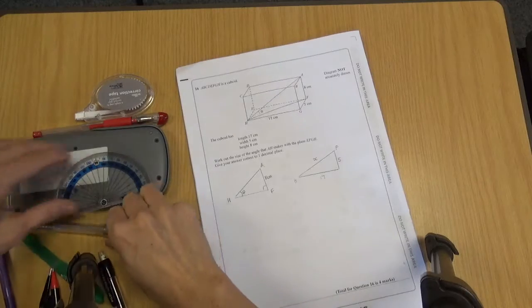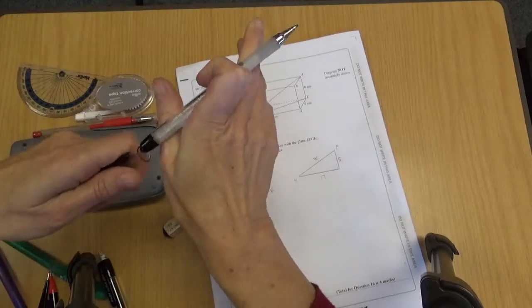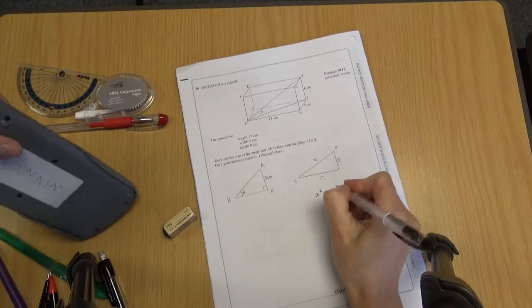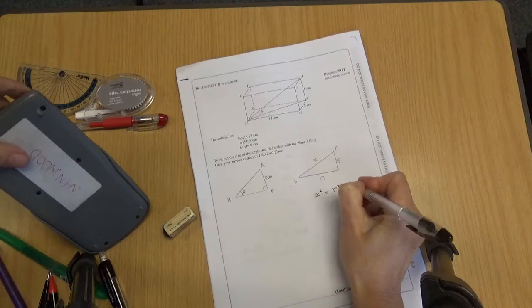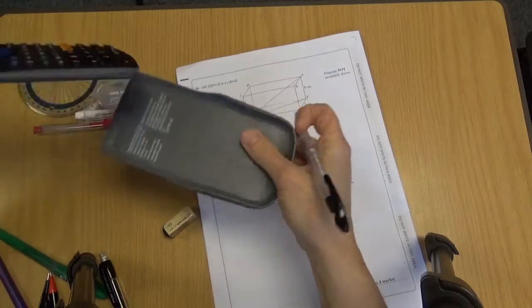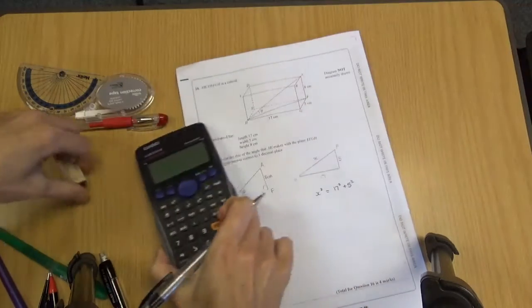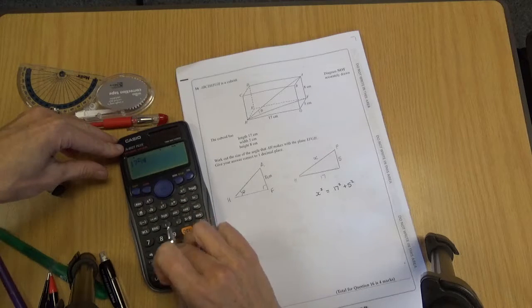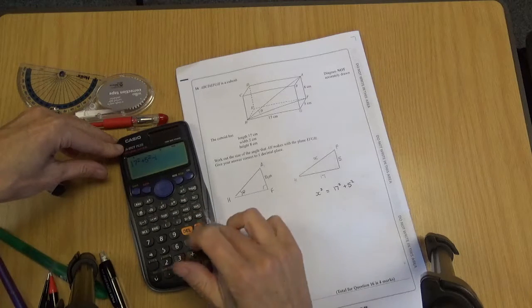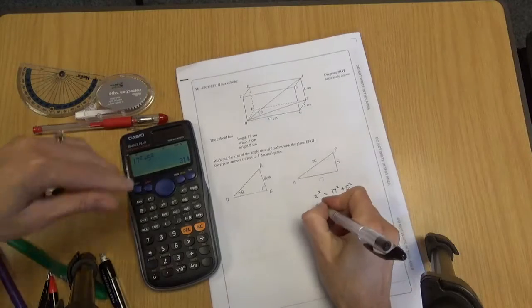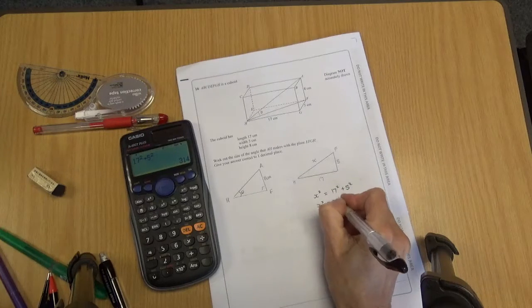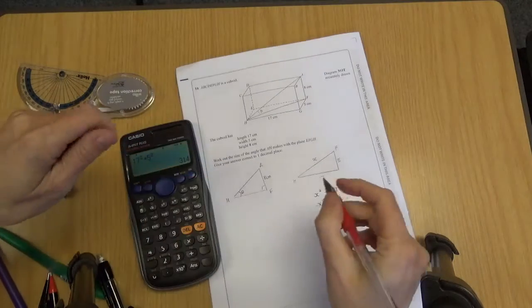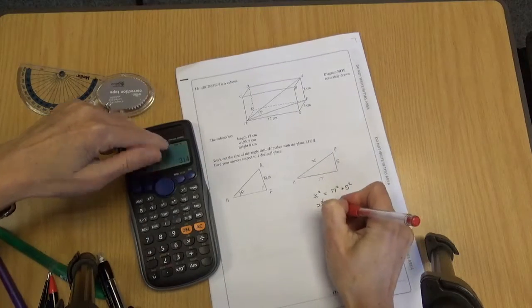So Pythagoras will let us work out what x is, because x squared is 17 squared add 5 squared. The opposite of square is to square root.